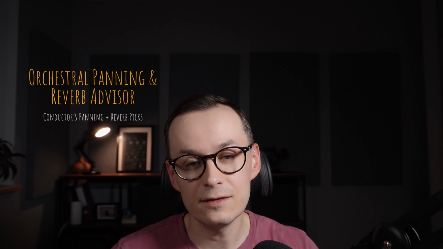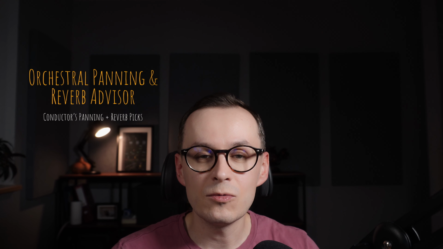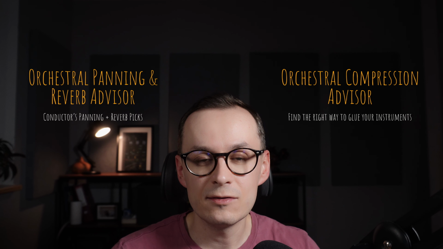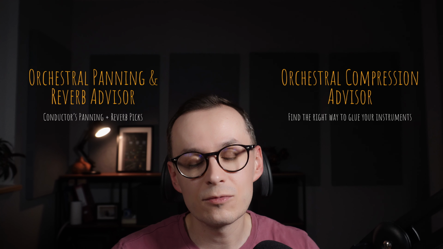First, one dedicated to reverb and panning settings, and the third in the row, the compression settings, both for individual instruments and also for groups and buses. So without further ado, let's jump to the tool, find out the new features and how those features can be applied to your projects.